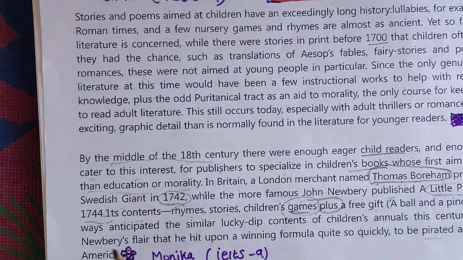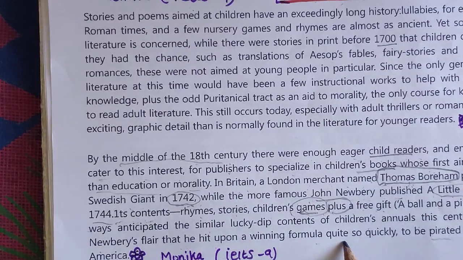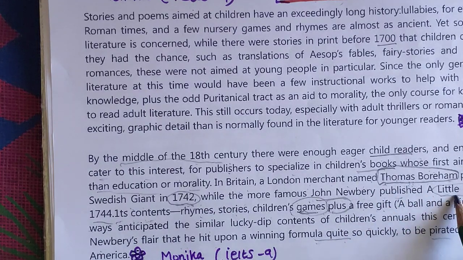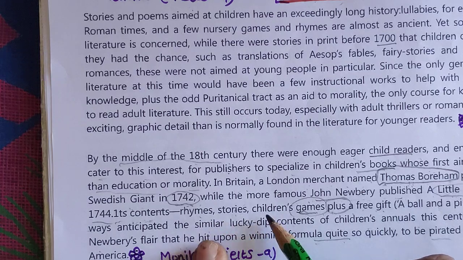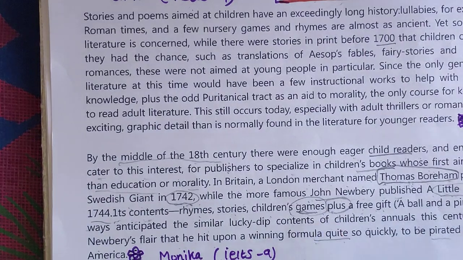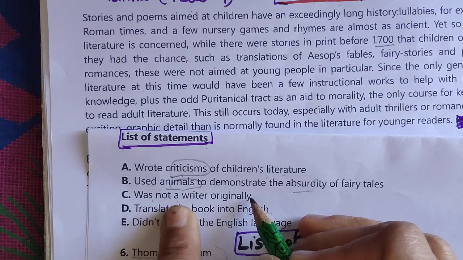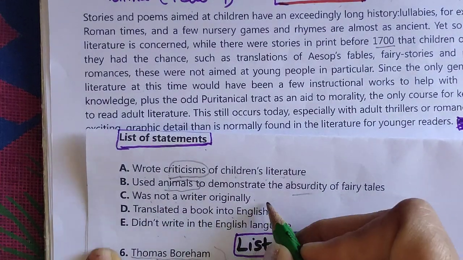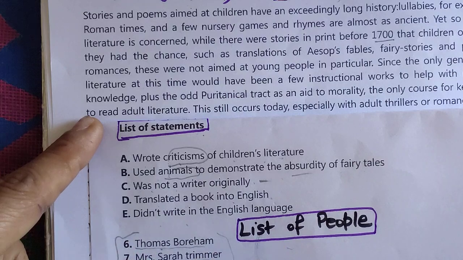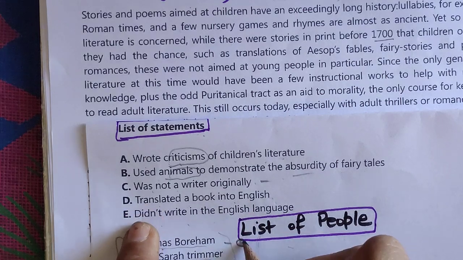It's a tribute to Newbery's flair that he hit a winning formula quite so quickly. So they are talking about this person, who released the book and sold these books with children's game plus a free gift. He was not a writer originally, so we can put that with number 6. In the answer sheet you will get alphabets, so I will just give C.